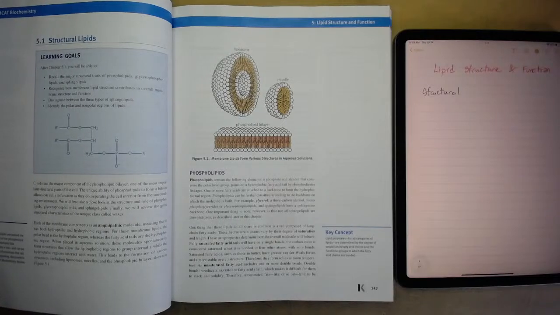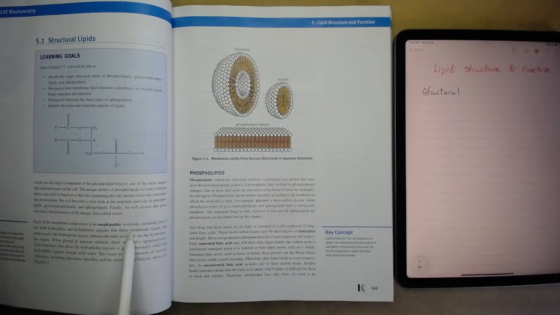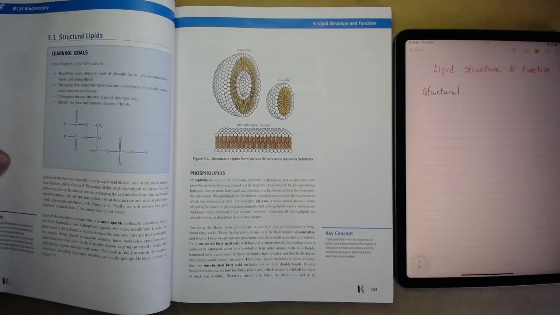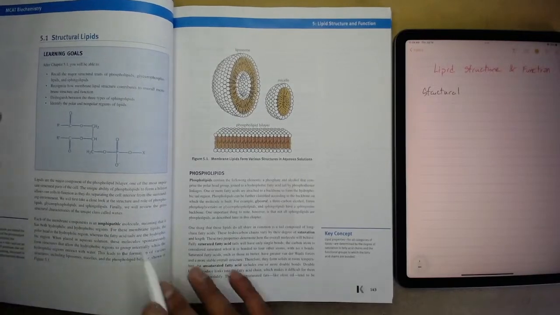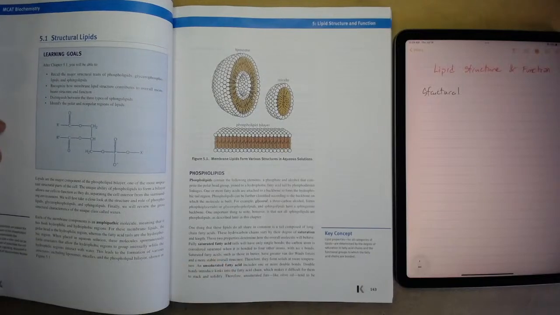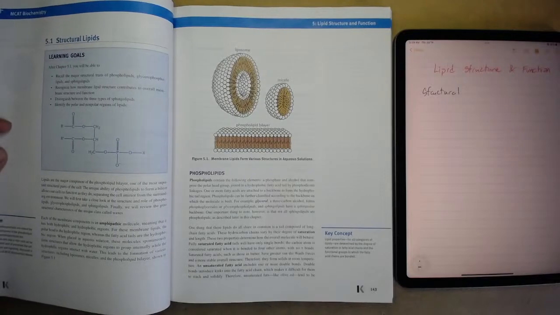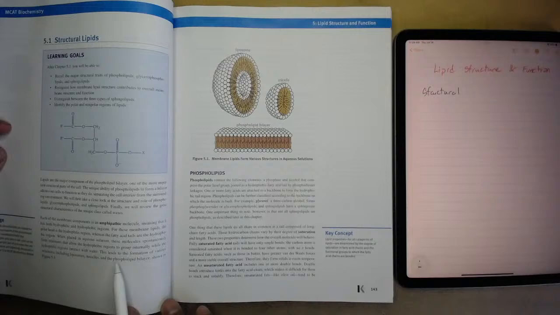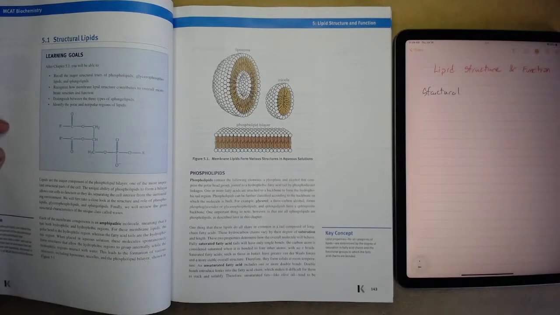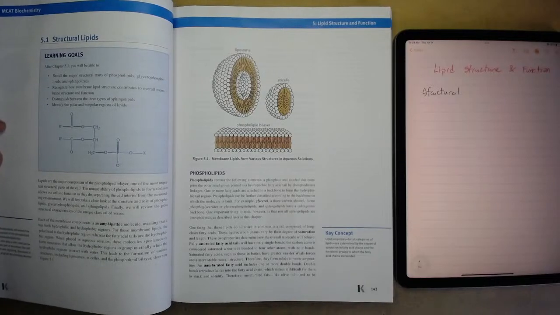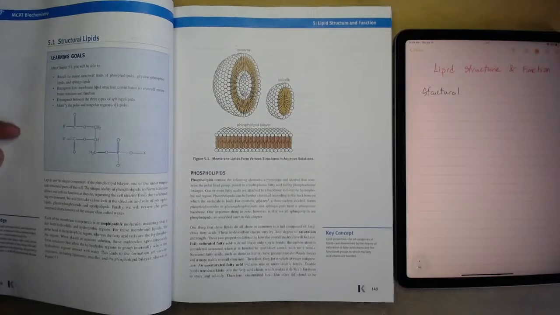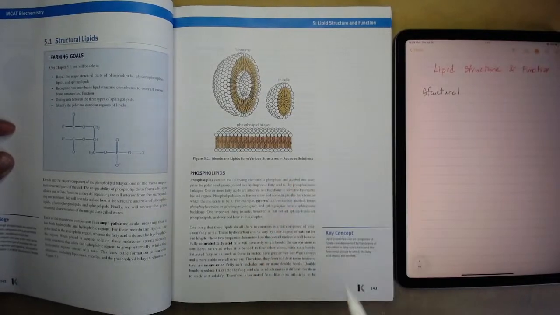Each of the membrane components is an amphipathic molecule, meaning that it has both hydrophilic and hydrophobic regions. For these membrane lipids, the polar head is the hydrophilic region, whereas the fatty acid tails are the hydrophobic region. When placed in aqueous solution, these molecules spontaneously form structures that allow the hydrophobic regions to group internally while the hydrophilic regions interact with water. This leads to the formation of various structures, including liposomes, micelles, and the phospholipid bilayer shown in figure 5.1.